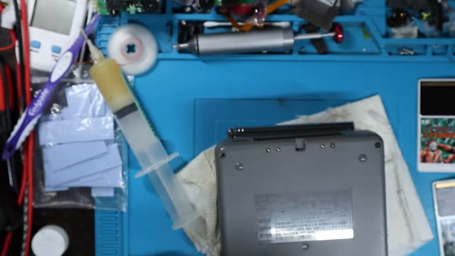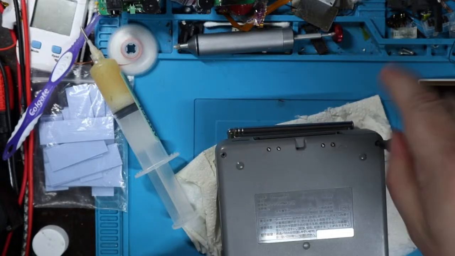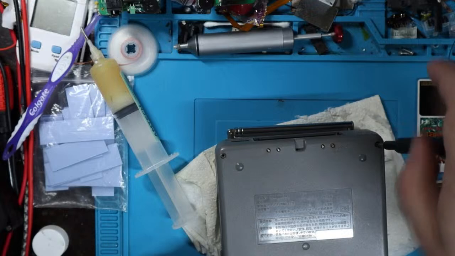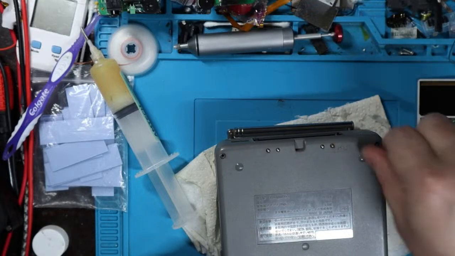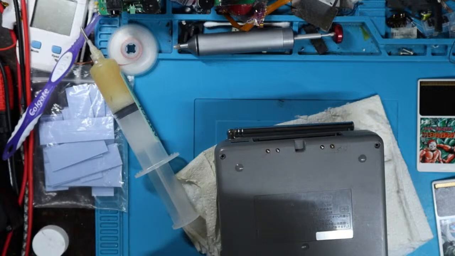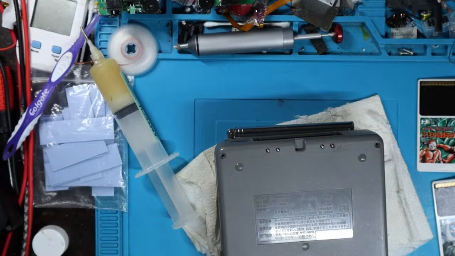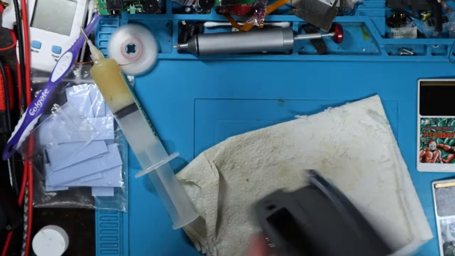Unfortunately, cleaning these things is not very fun at all. The HuCard slot. Yeah, it's not as easy as you would think because of the way these things are designed. Unfortunately, that's what I kind of tried to do a little bit. I put a little bit of rubbing alcohol on it.